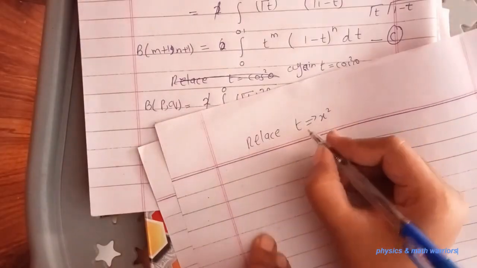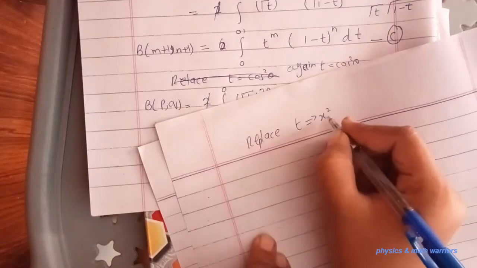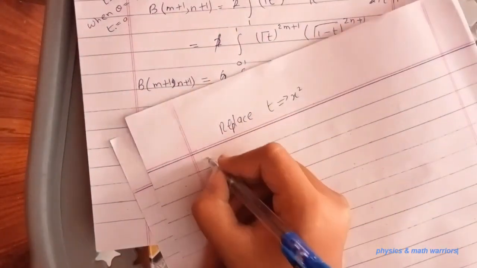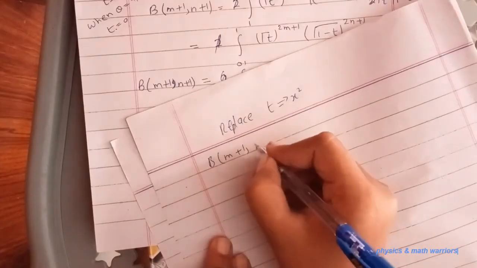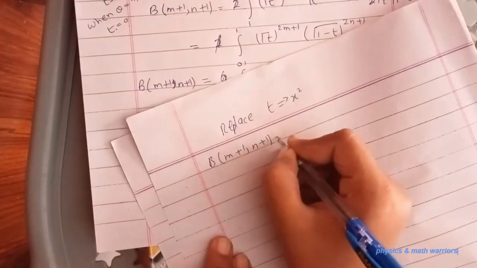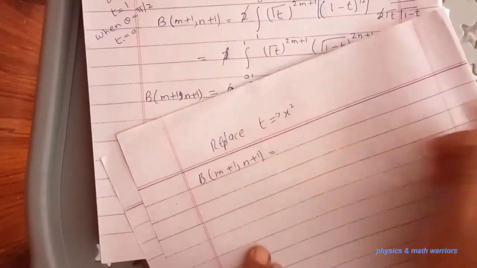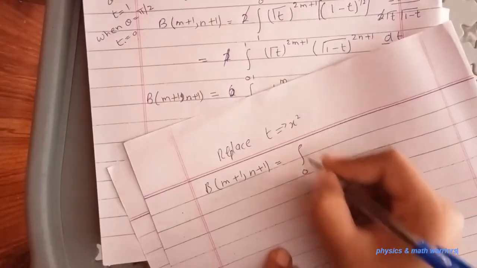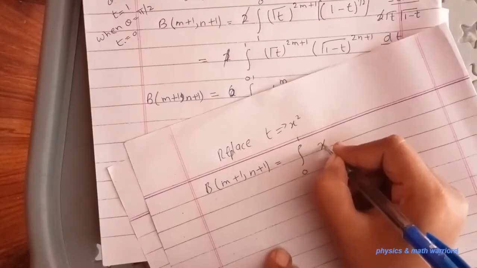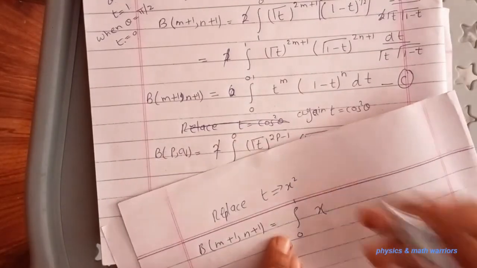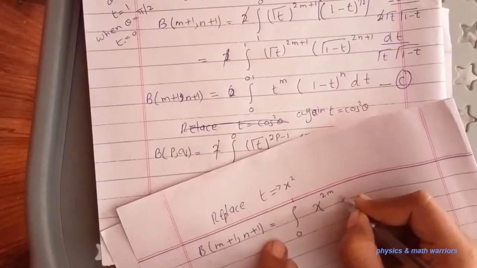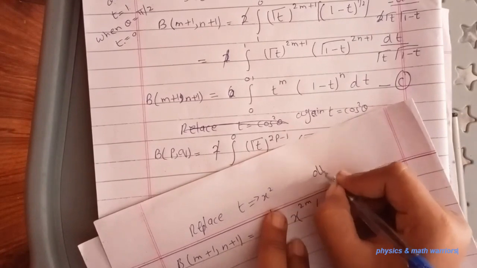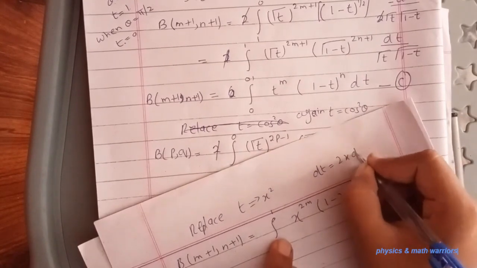Now again replace t equal to x square in equation C. So equation C becomes beta of m plus 1, n plus 1 is equal to the integral from 0 to 1 of x to the power 2m, 1 minus x square to the power n, and dt is equal to 2x dx.